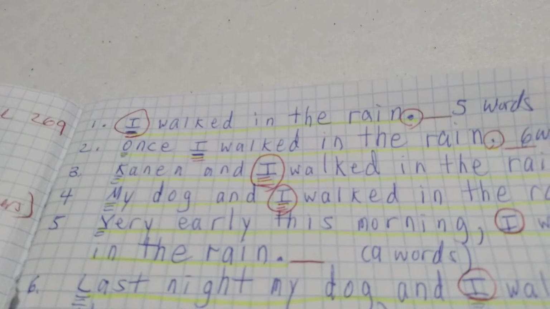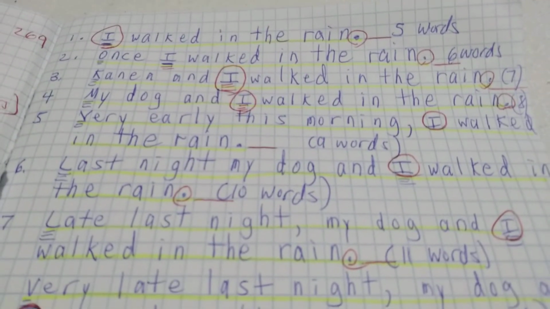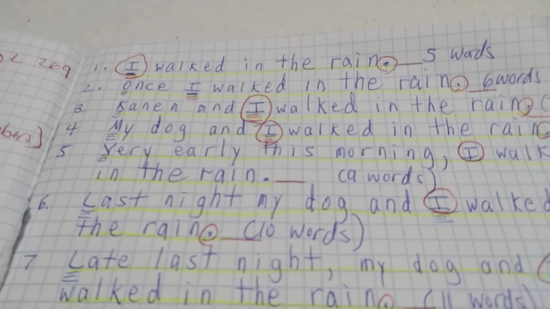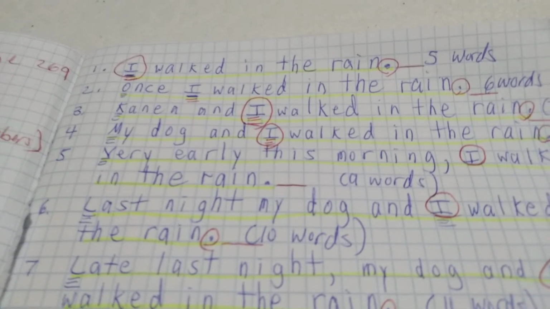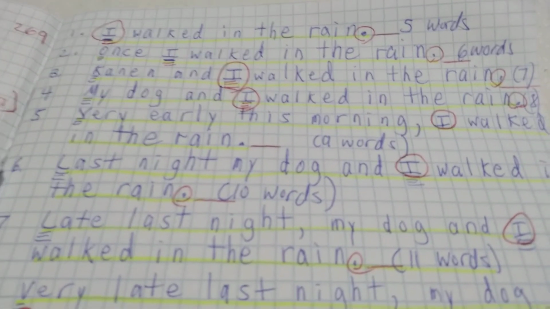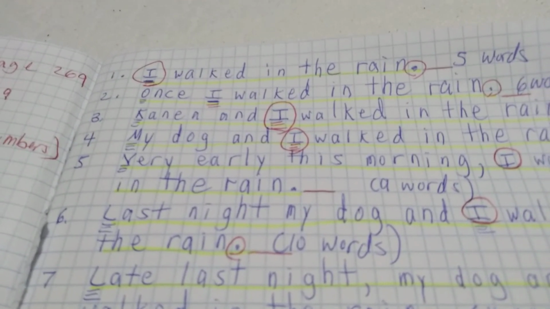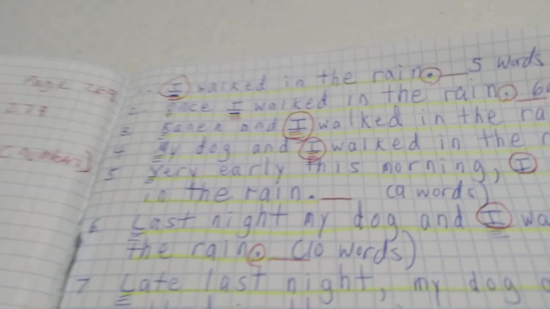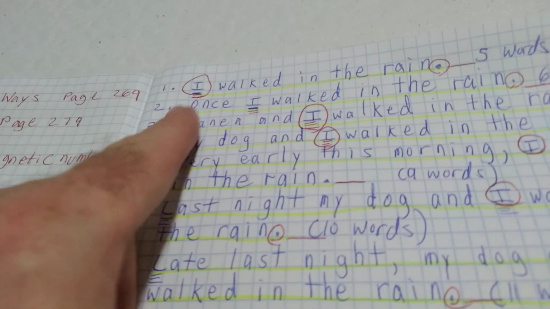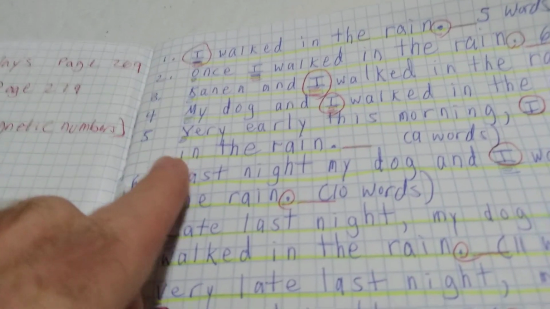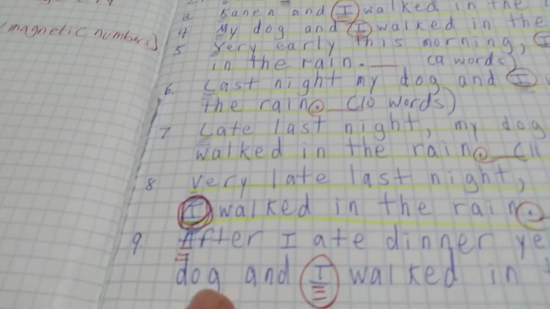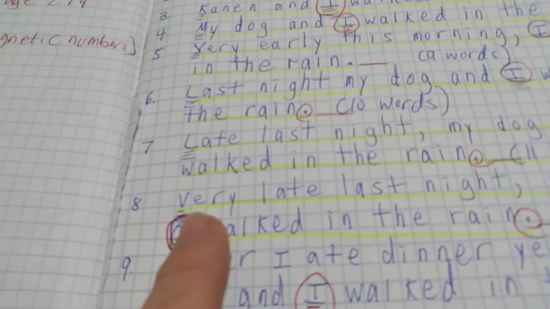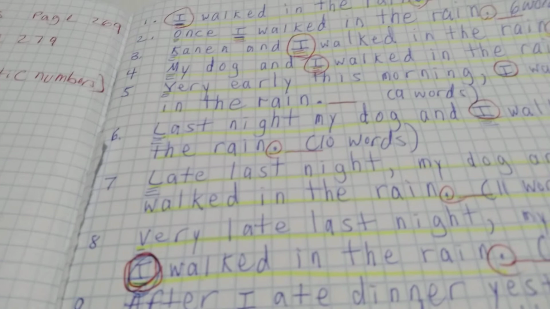And so notice that I circled all the capital I's, putting I in a different place on the sentence, and I underlined the sentence in yellow to make sure I checked for subject verb agreement. I circled the ending punctuation in red. So the only thing that I would want to do here, if you're teaching sentence writing across grades, is have a green crayon where you circle the first word only. I, once, kanea, my, very, last, late, very, and after. Notice that I only started with the same word 2 times in the entire 9-sentence example.